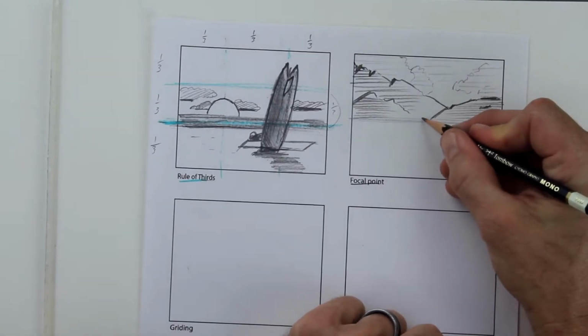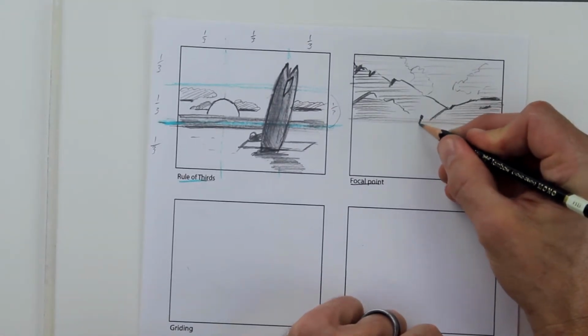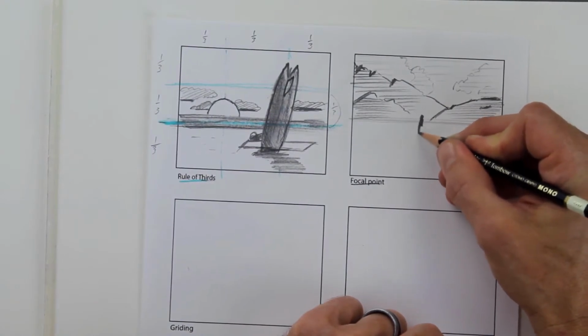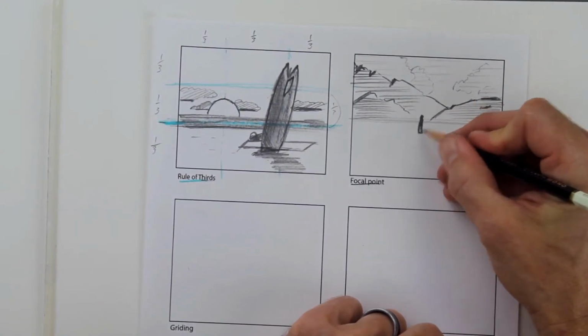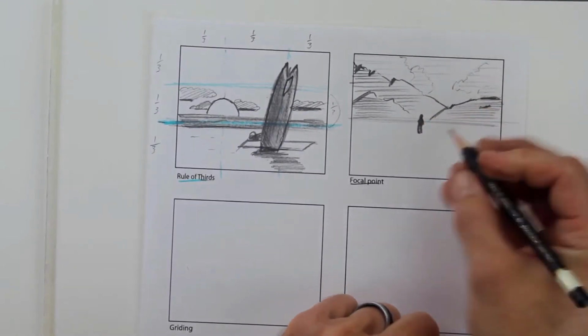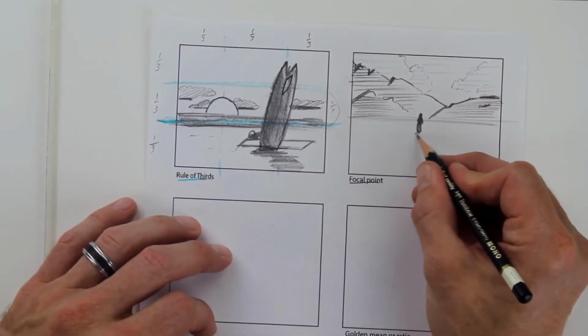Now at this point I'm going to put a silhouetted figure. The idea that off in the distance there is a lone figure standing, and this lone figure will have a shadow.